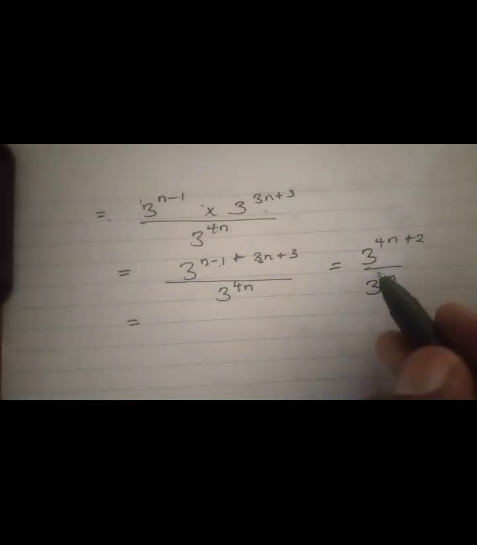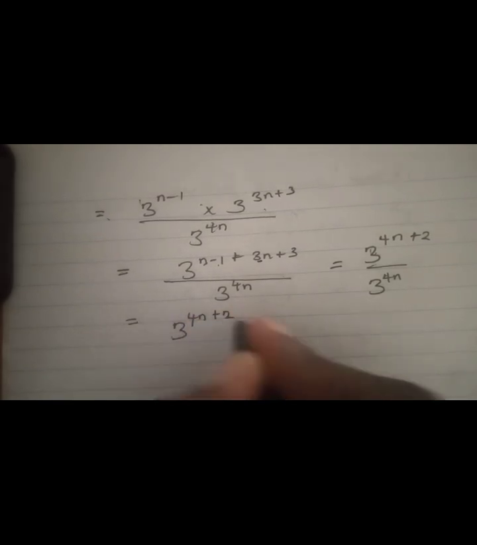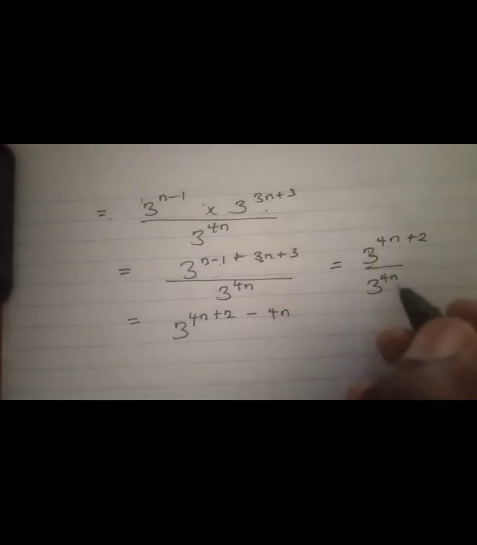Then break it down further. Don't forget division, and they have the same base. What does the rule of indices tell us? The second one says when you have the same base and division between them, you subtract the powers.